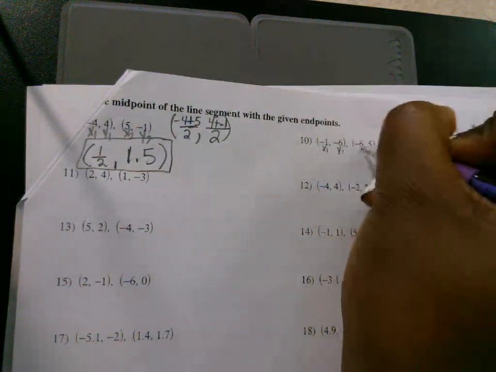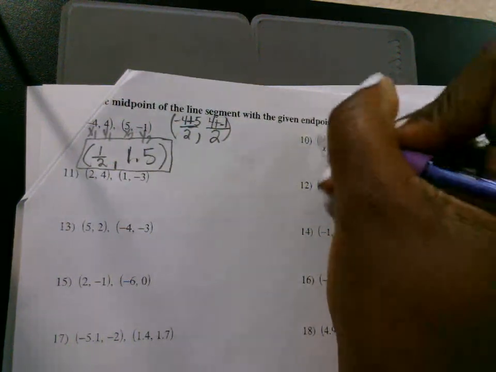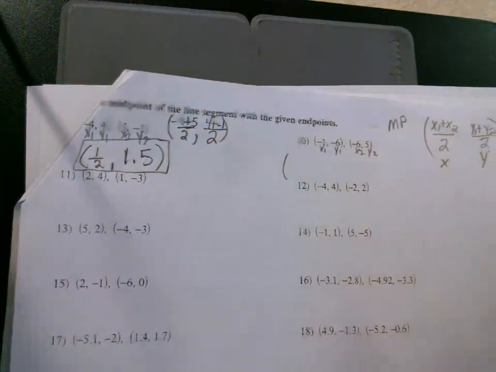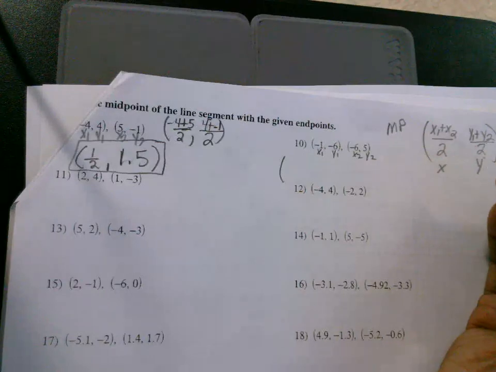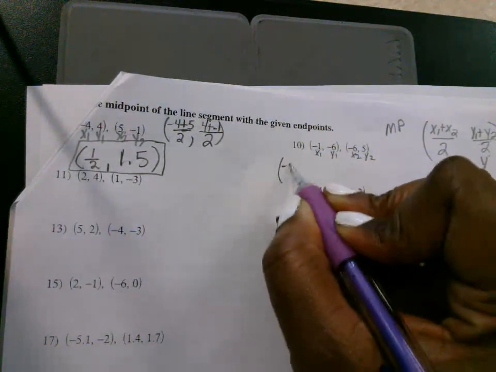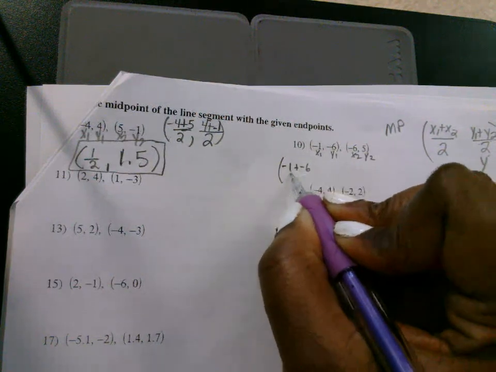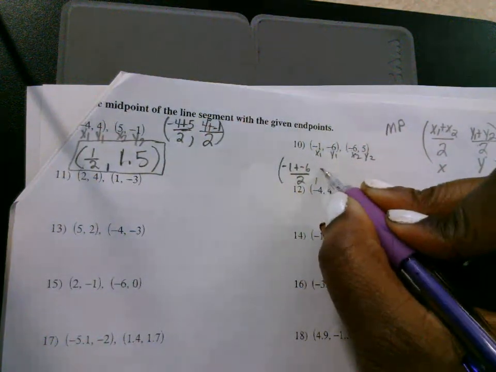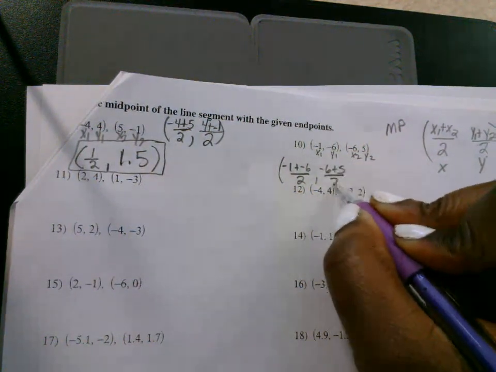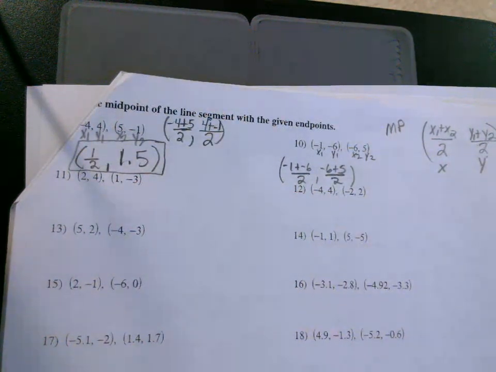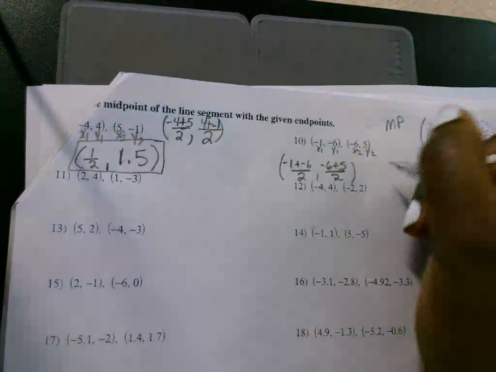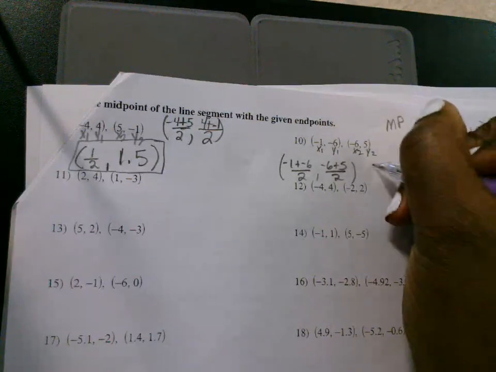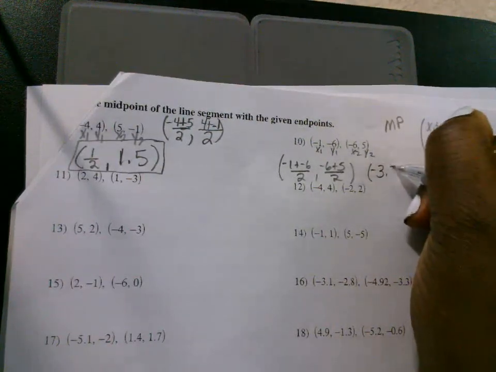X1, Y1. X2, Y2. First point, second point. Let's add our x's together and divide by 2. What are your x's here? What plus what? -1 plus a -6. Good job. Divided by 2. Now your y's. What are your y's that you add together? -6 plus 5. Good job. And divide by 2. So what is -1 plus -6? -7. What's -7 divided by 2? -3.5. Good job.